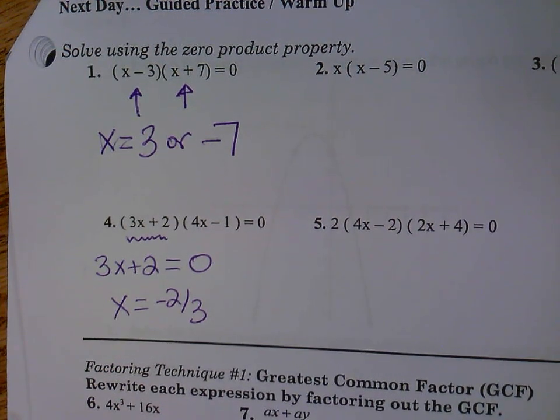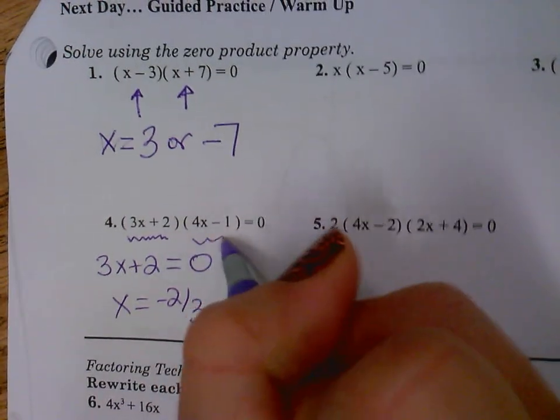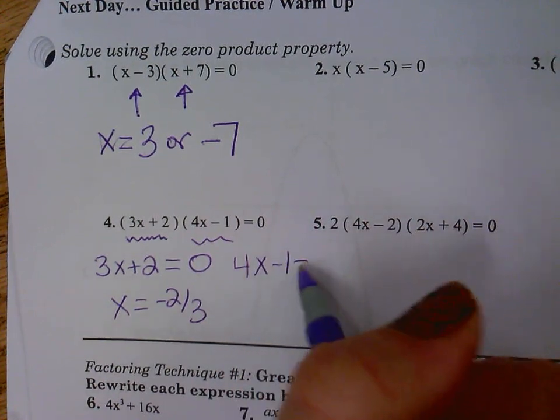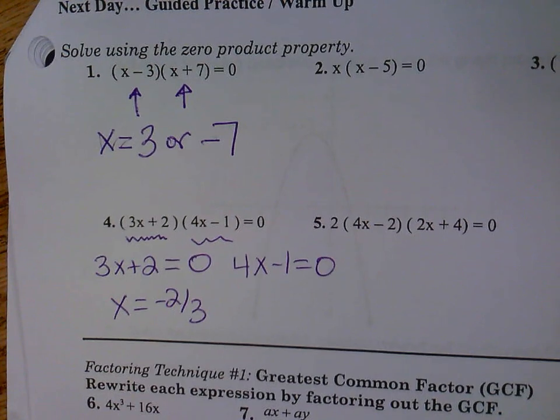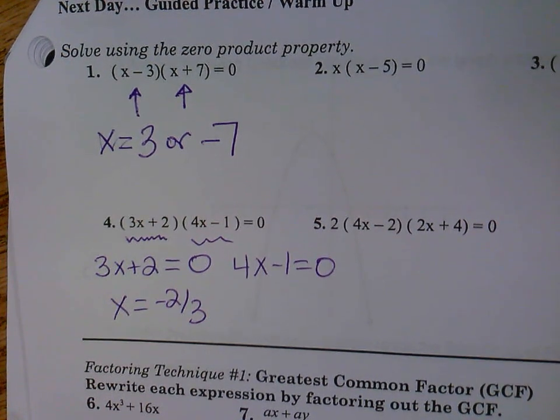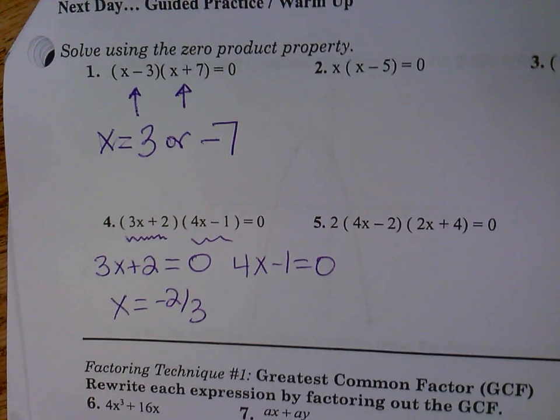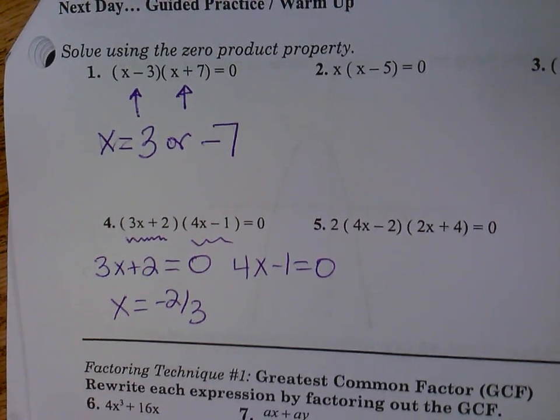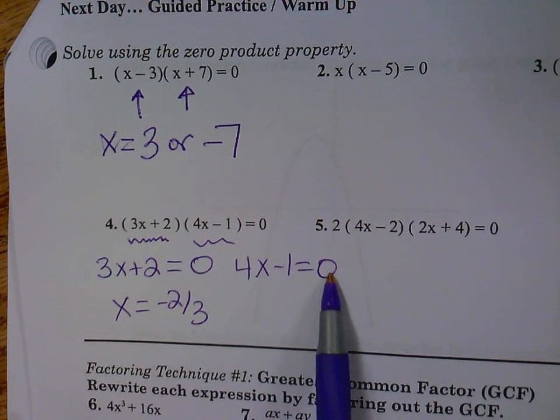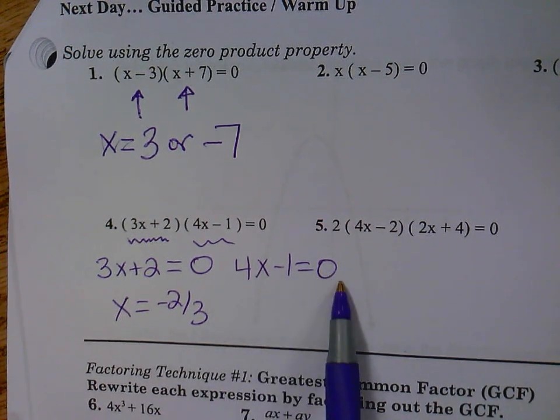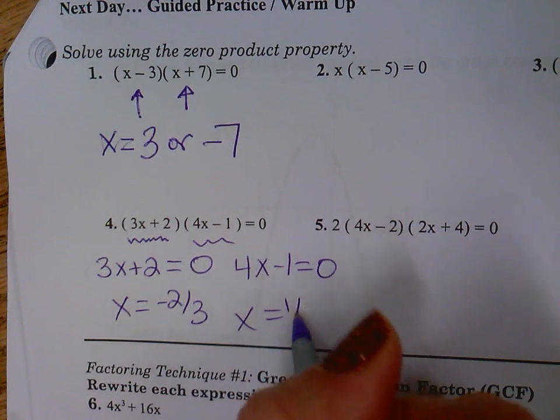Now you do this other factor. If I have 4x minus 1 equals 0, how would I solve this other factor? Think about what you would do to get x by itself. How do I get x by itself in that other factor? Sometimes you can do it in your head and sometimes you can't. So I would add 1 to the other side and then divide by 4. So x would be positive 1/4 as my other x-intercept.